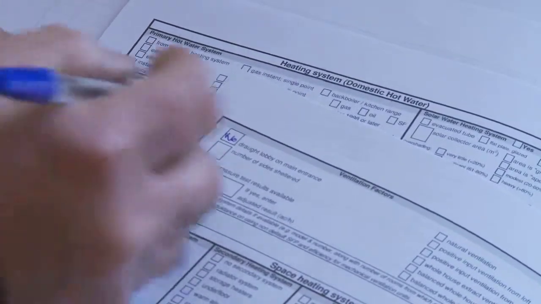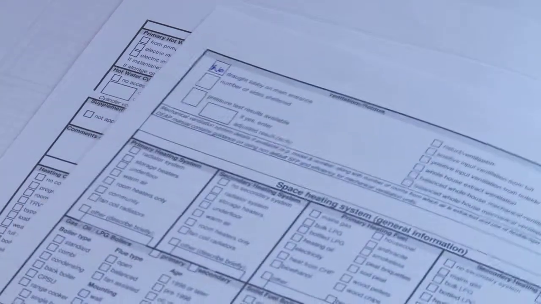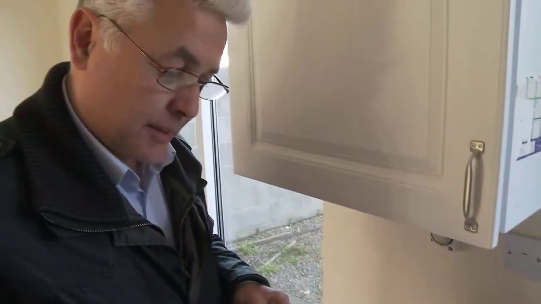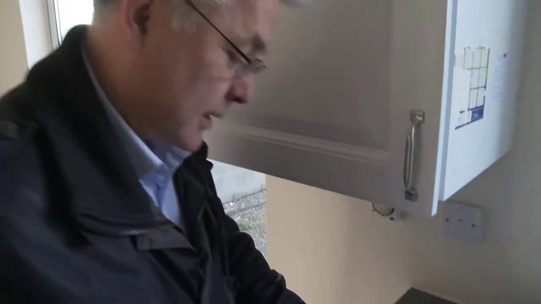Number of sides sheltered. We know it is a mid-terrace house, so we're going to have at least 2 sides sheltered. When we go outside and measure between the front of our house and the front of the house across the street, we will find that the distance is less than 5 times the height of the house across the street. And if that's the case, then we are able to say that this front wall of the house is also sheltered. So for this particular house, we have 3 sides that are sheltered. So we'll write 3 in there.